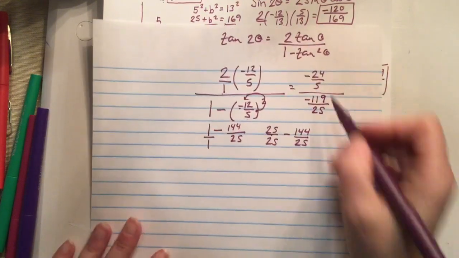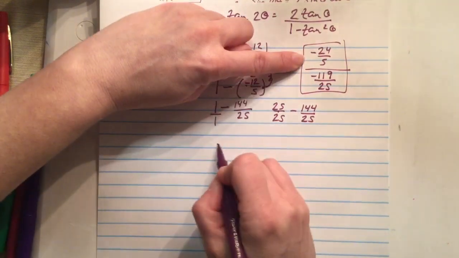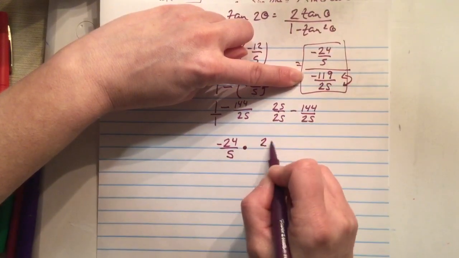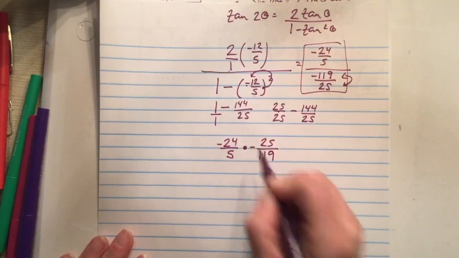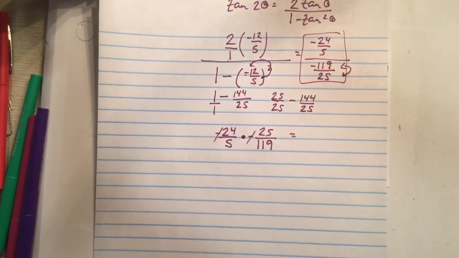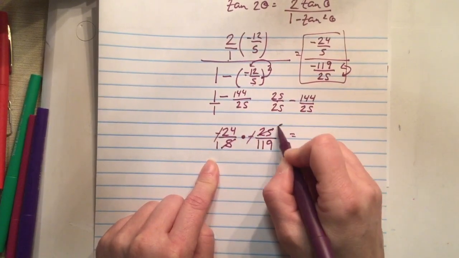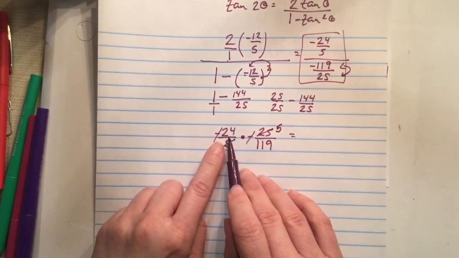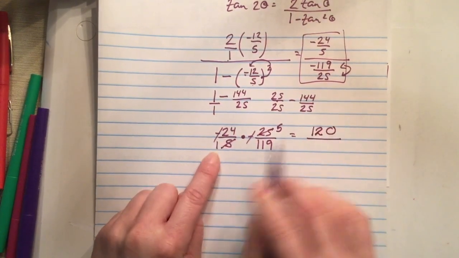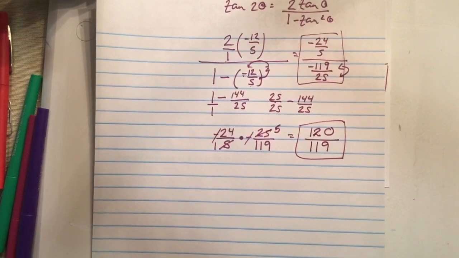Well, you and I both know, great, that's the property. You can't leave it like that because you can't divide fractions. You keep the top fraction the same, negative 24 over 5. Change divide to multiply. Flip that second one upside down, so 25 over 119. Notice they're both negative, so when I multiply this, negative cancels a negative. When you multiply fractions, you can cross cancel. This 5 can become a 1. 25 divided by 5 is 5. Top times top, 24 times 5 is 120. 1 times 119 is 119. So that is the tangent of 2 theta.